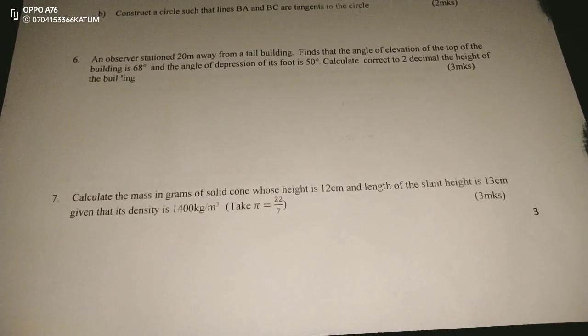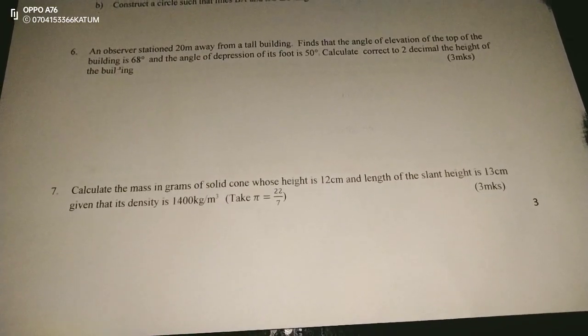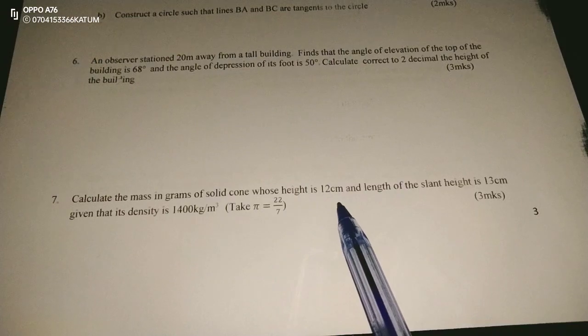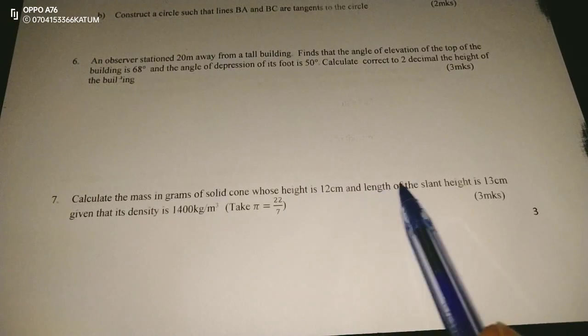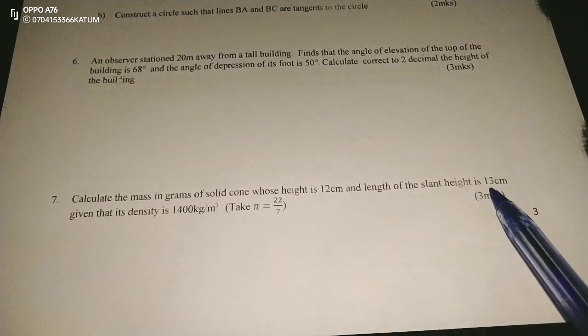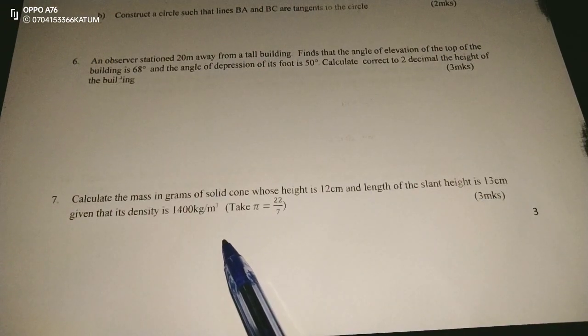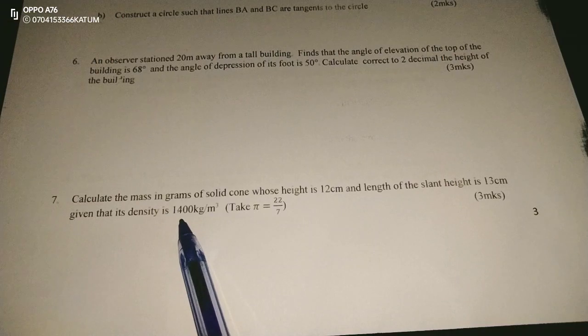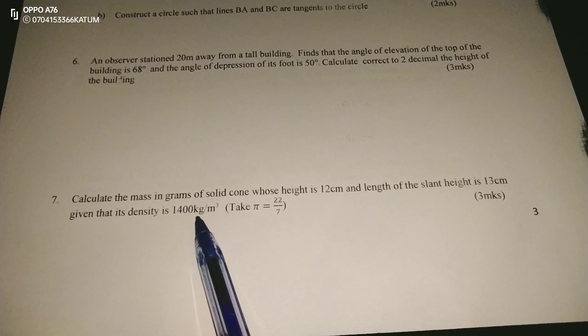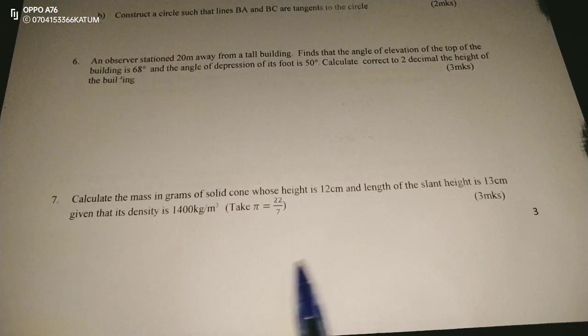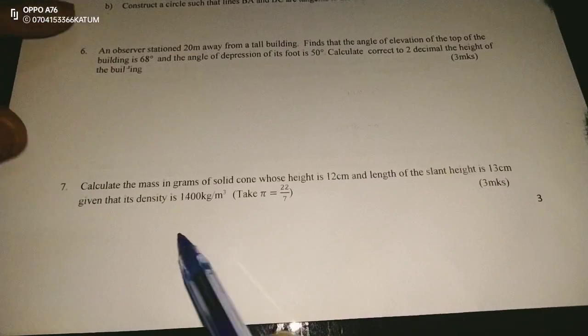We're going to focus on number 7, whereby we are told to calculate the mass in grams of a solid cone whose height is 12 centimeters and length of the slant height is 13 centimeters, given that its density is 1,400 kilograms per meter cubed. We are taking pi as 22 over 7. Let us check this kind of a question.